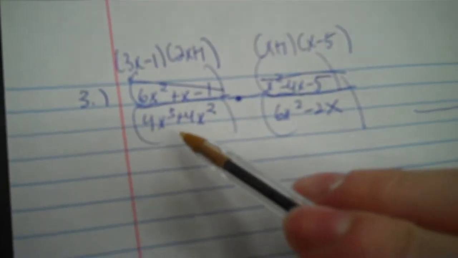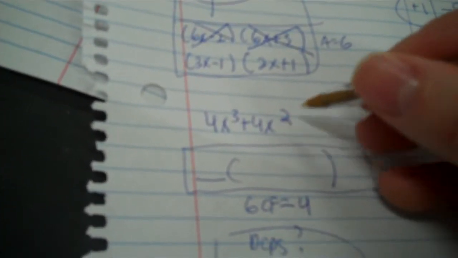Okay, now we're going to take a look at the 4x cubed plus the 4x squared. Okay, 2 terms, so GCF, and then see if you have a DOPS. Don't think you will, but okay, 4 and 4, well 4 would be the GCF, and then we take the x to the second. So I factor out 4x to the second.